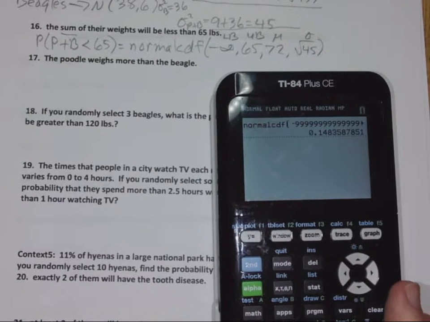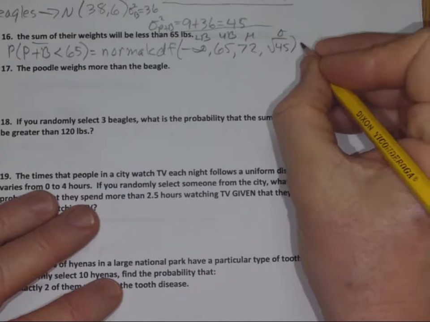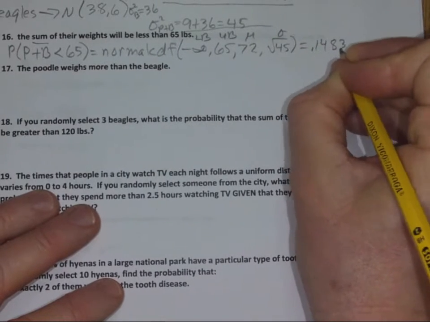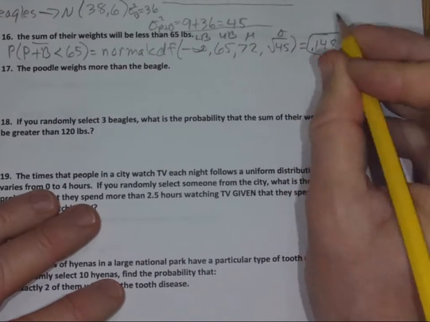And so we get 0.14836, approximately 0.14836. Boom. And that's how you do it.